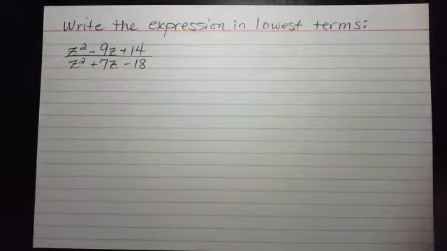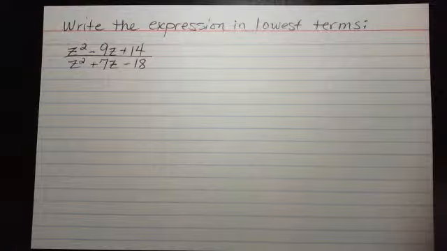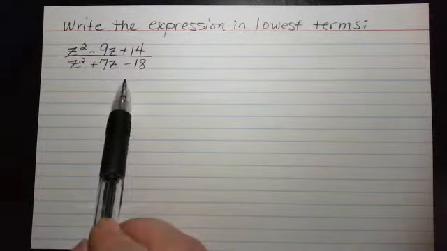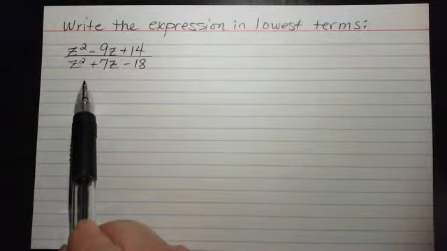Alright, let's take a look at chapter 8, starting to deal with rational expressions, but we still need factoring in order to deal with these. This is a rational expression, which we also can think of as a polynomial fraction, following all the rules of fractions and all the rules of polynomials.